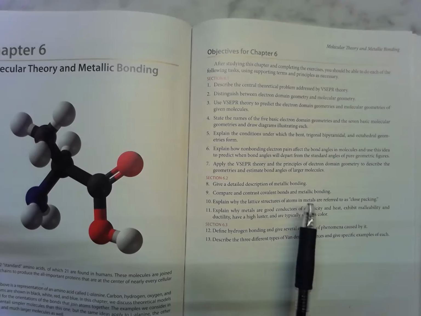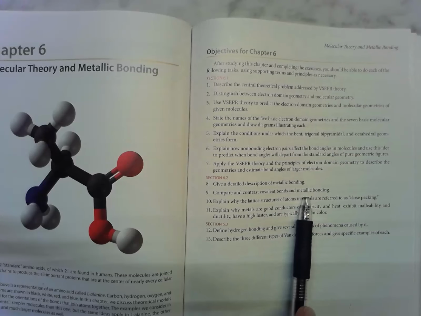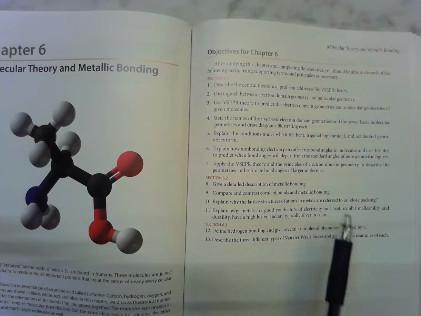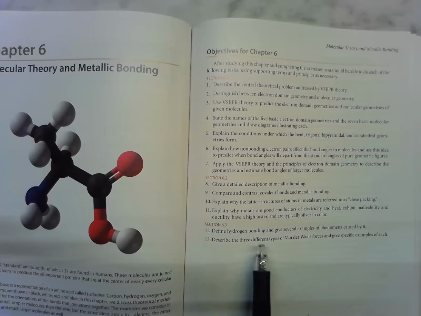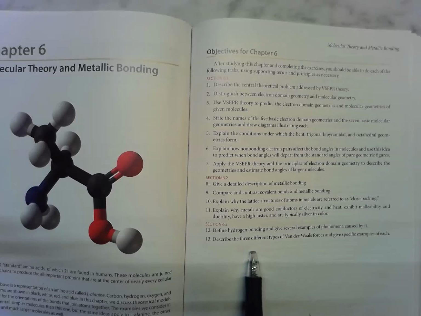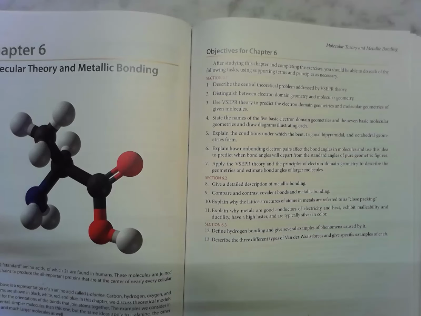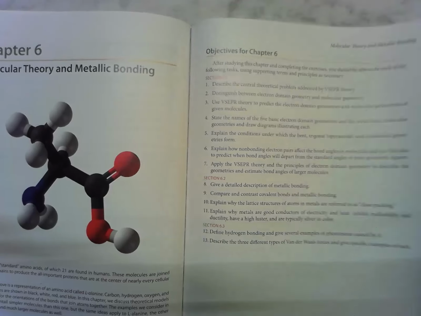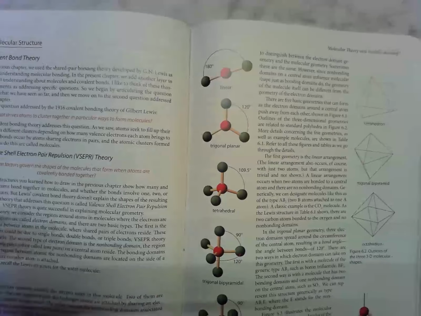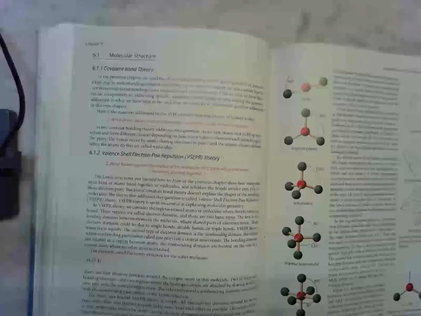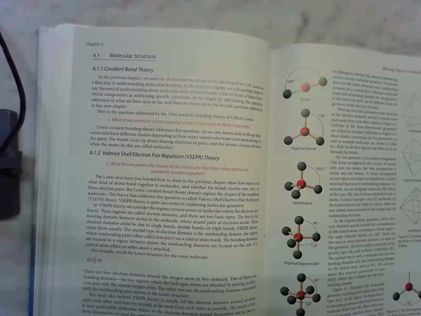Discuss metallic bonding, compare and contrast covalent versus metallic. Talk about close packing, talk about why they're good conductors, hydrogen bonding, and then the van der Waals forces. Okay, and so I'll kind of try to swap between my notes and try and get this up as high as I can here. I need to put the camera up one.